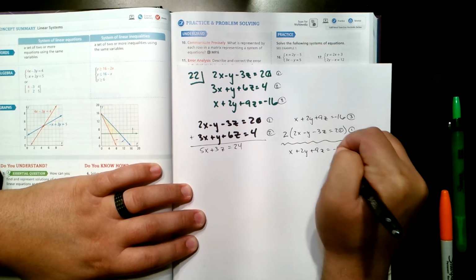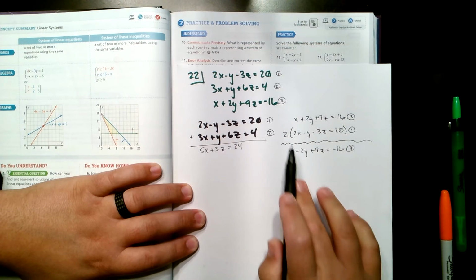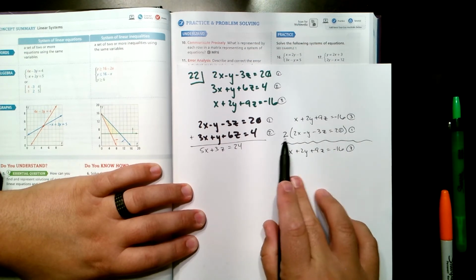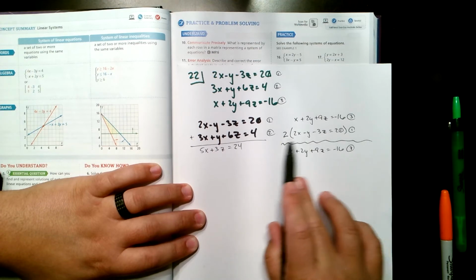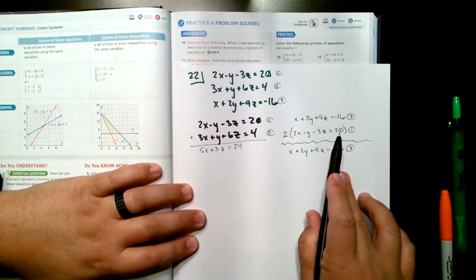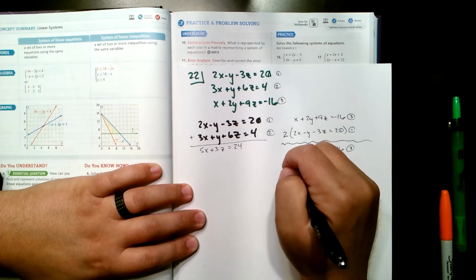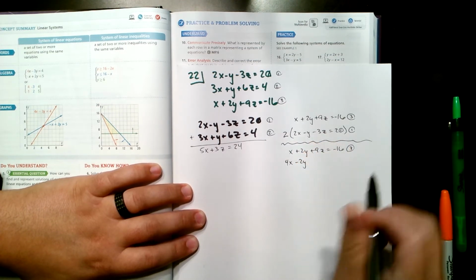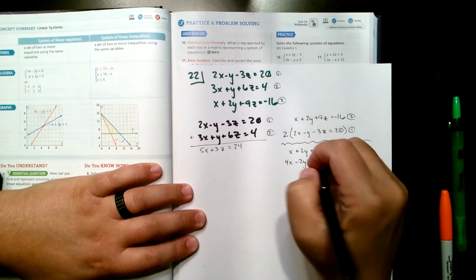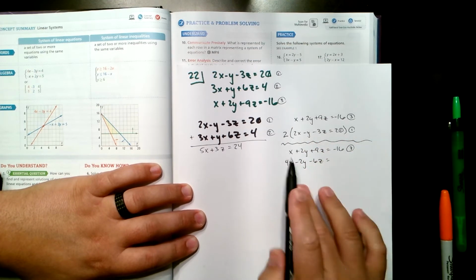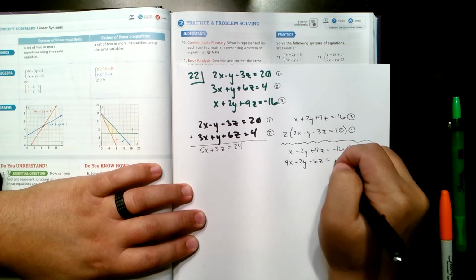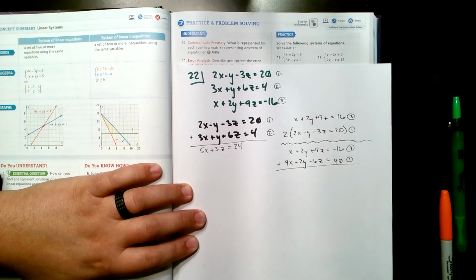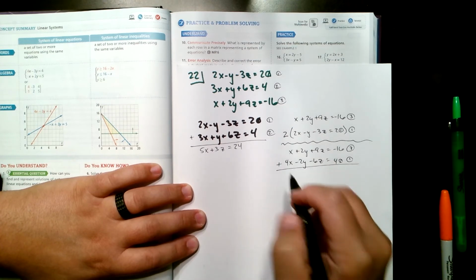So I'll go ahead and rewrite these. Again, the third equation, x plus 2y plus 9z equals negative 16. If I multiply equation number 1 by 2, everything gets multiplied by 2, even the 20. Make sure you do that. So 2 times 2x is 4x. 2 times negative y is negative 2y. 2 times negative 3z is negative 6z. 2 times 20 is 40.